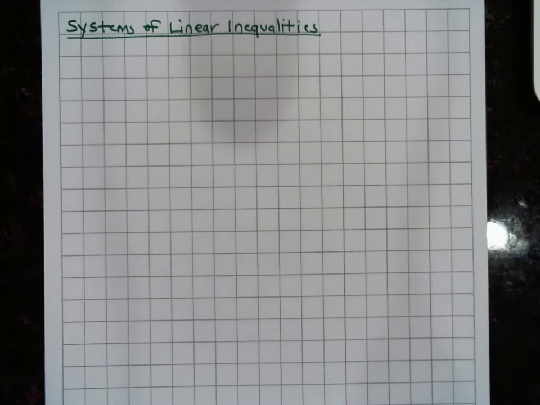Okay, so a system of linear inequalities is just like a system of equations, except there's going to be an entire shaded region that makes both inequalities true. But we're just going to have two inequalities on the same graph, and then we're going to find the overlapping region, and that region is going to make both inequalities true.